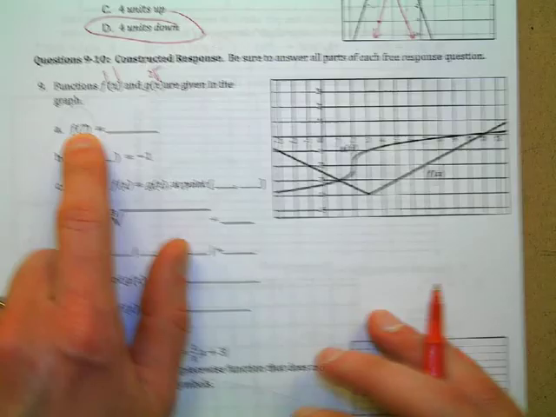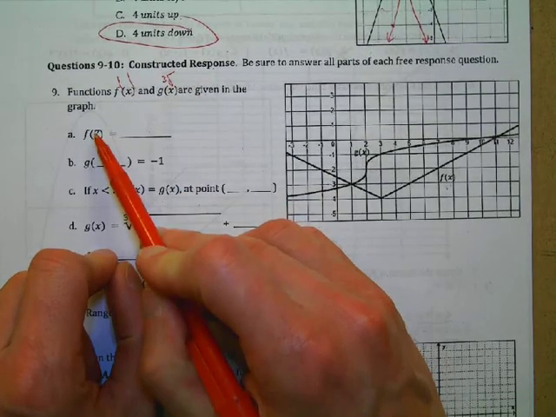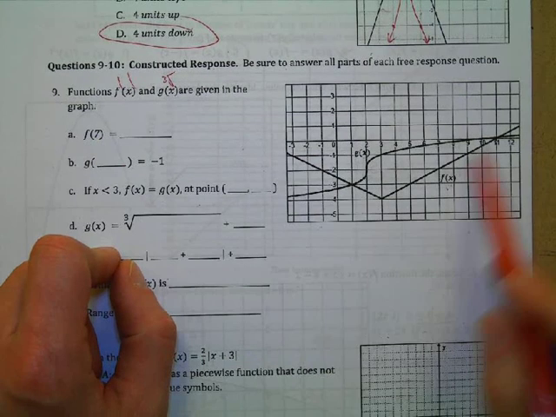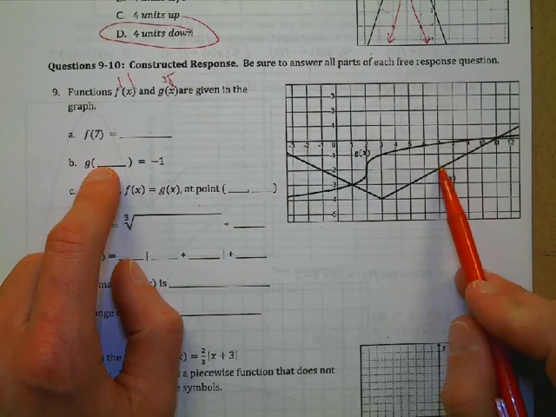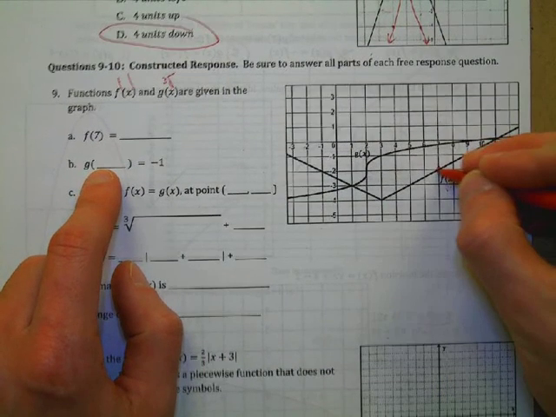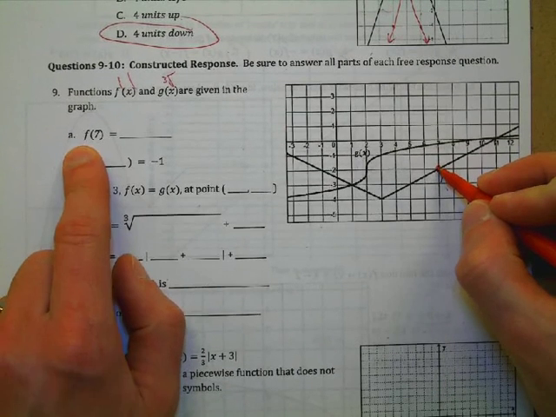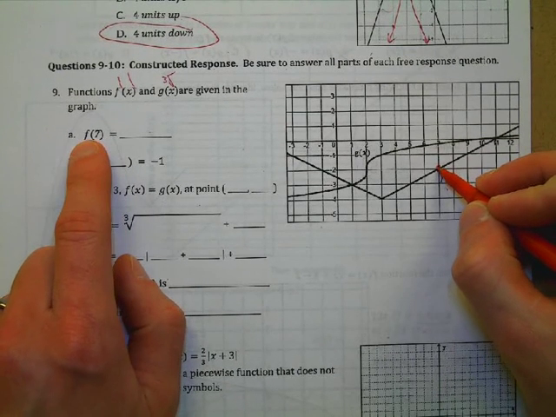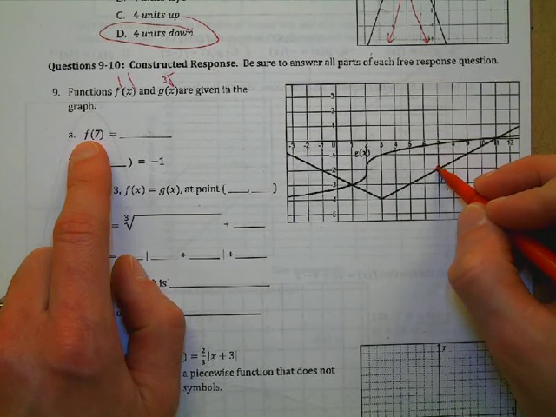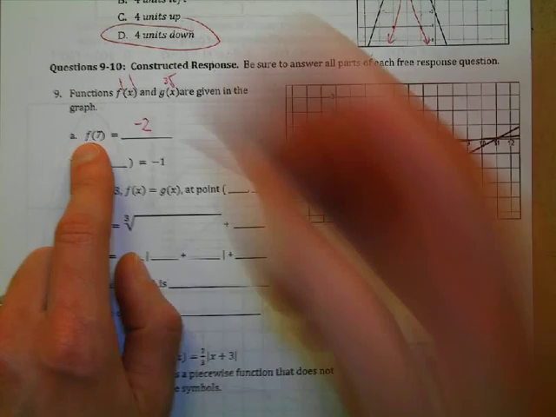Notice here, x is being replaced with 7. So on f, where's my x value 7? Right here, my x value is 7. But what's the y value, right? Because I want to find f of 7. So what's the y value here? Negative 2. That's right. Okay?